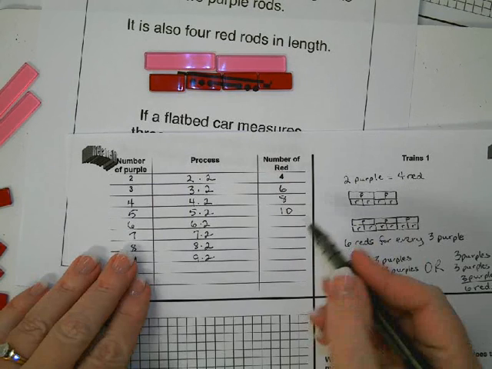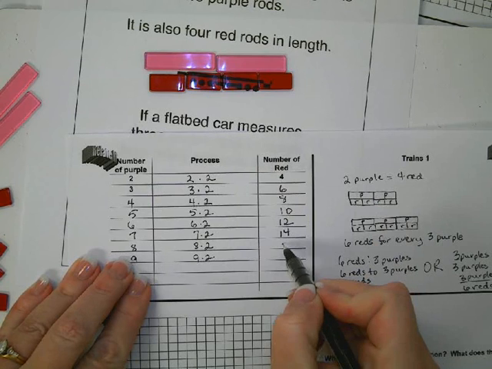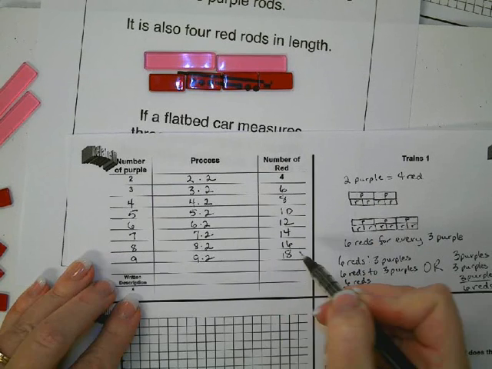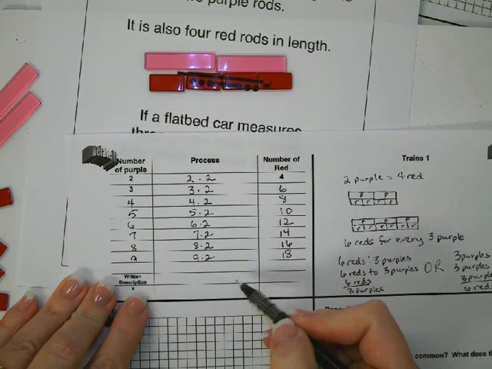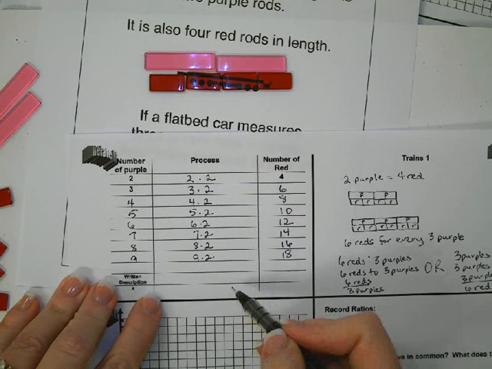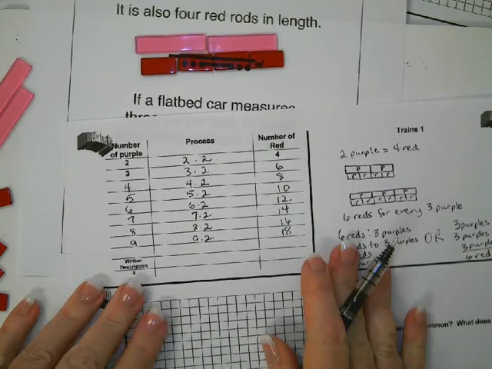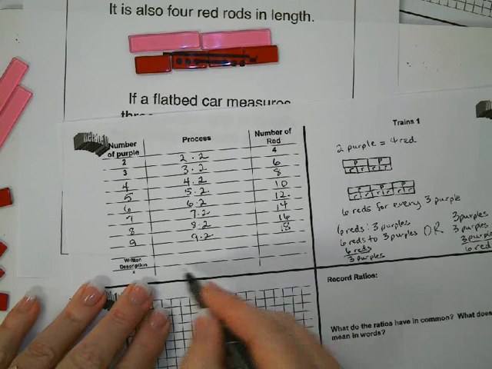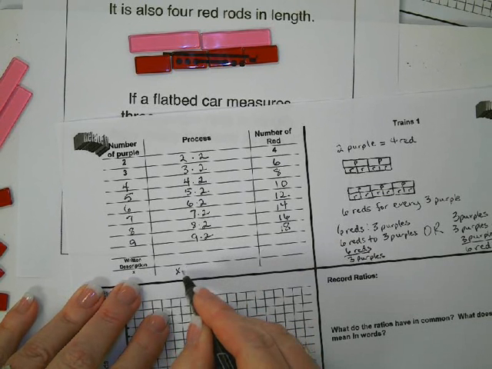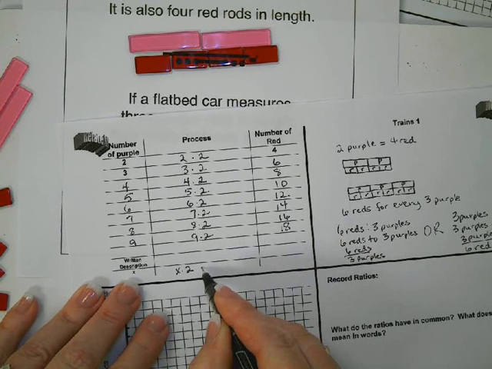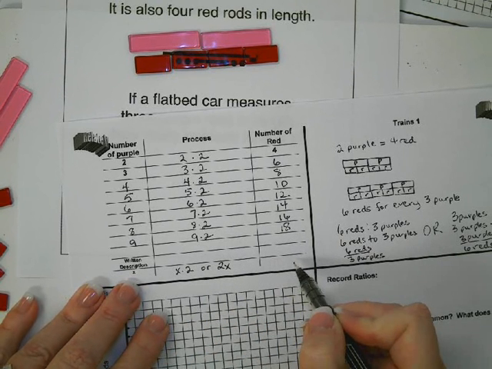So let me complete this just like you're going to complete. So here's my written description. What am I doing to the purples to get my reds? If x is my purple, then I am multiplying that by 2, and I'm going to rewrite that as 2x to get this value over here for my reds.